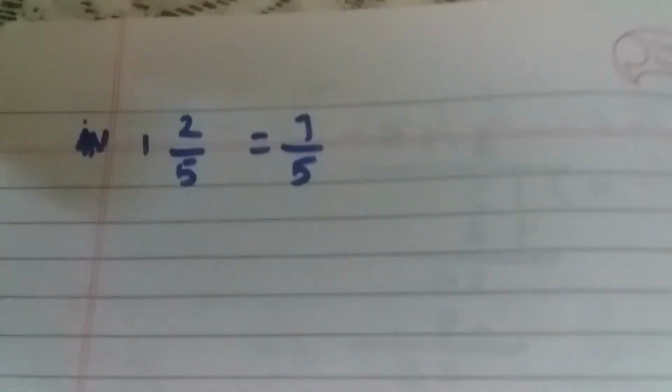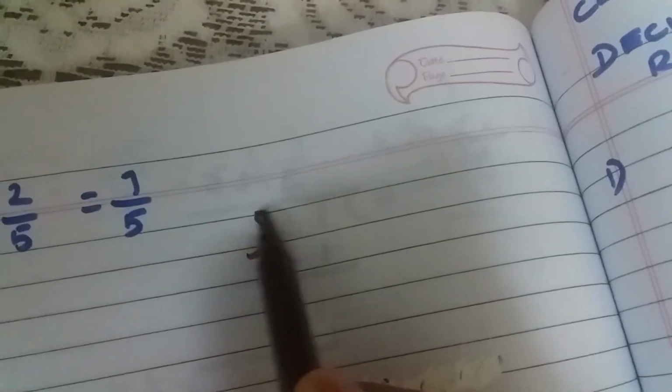Okay. Now we'll see the next one. Next sum is 1 2 by 5. What is this 1 2 by 5? It is a mixed fraction. So for a mixed fraction, first you convert into improper, then only we can divide. How to convert it to improper? Multiply the denominator with the whole number and add the numerator. So 5 ones are 5. 5 plus 2 is 7, over 5. This is how we convert mixed into improper. Now we should divide as we divided the previous sums.